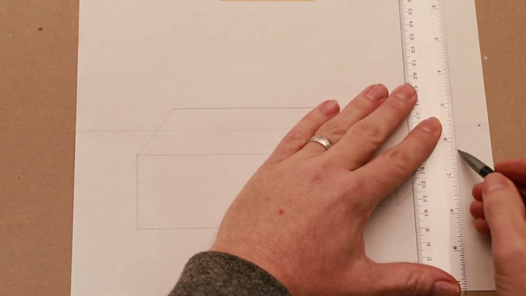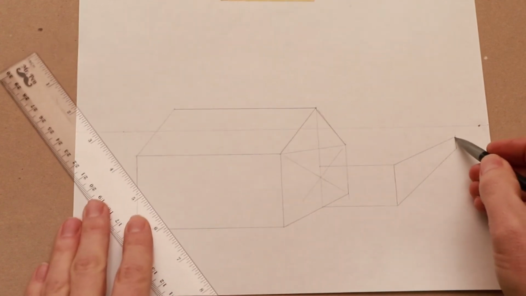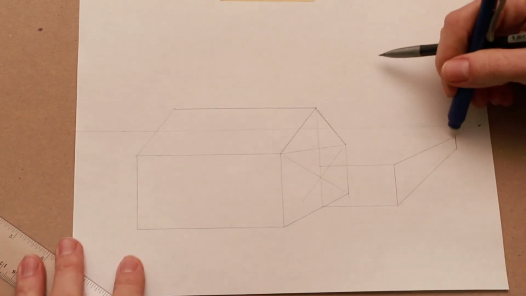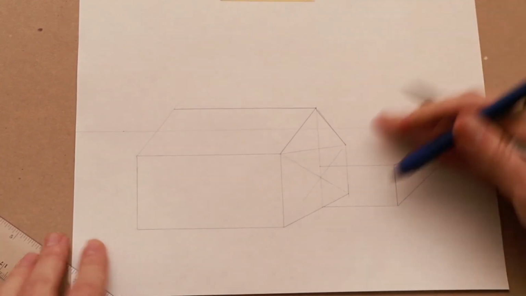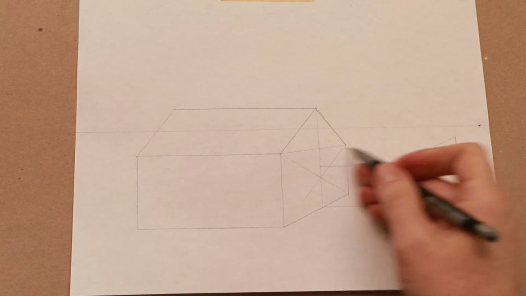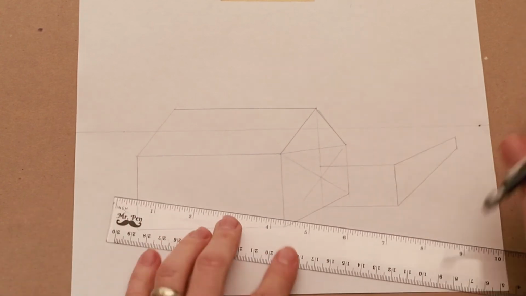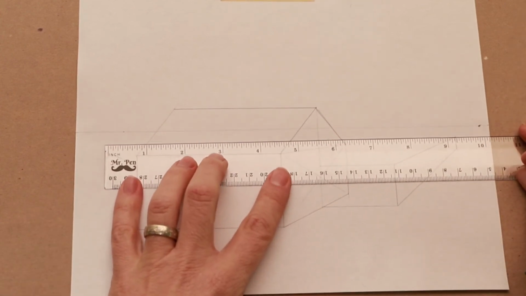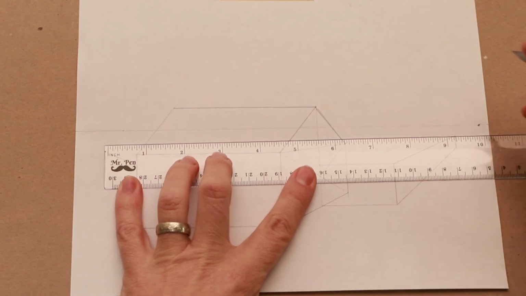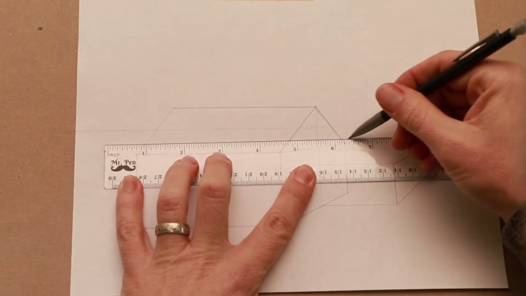Draw the back edge of the fence. Doesn't go all the way to infinity. But look at that. As we go, we will actually see the back of the fence wrap around our house. So send it back there.